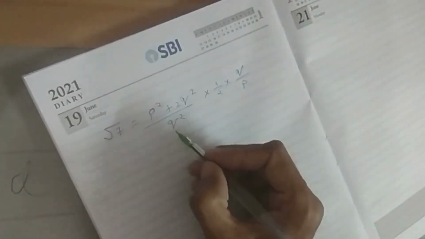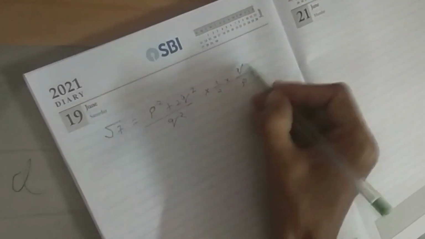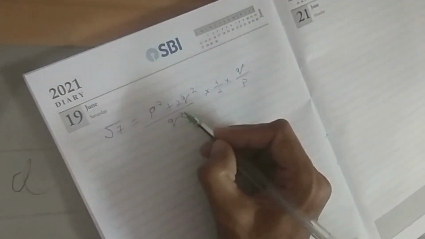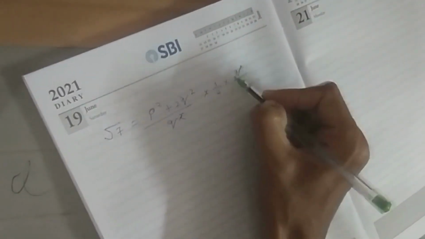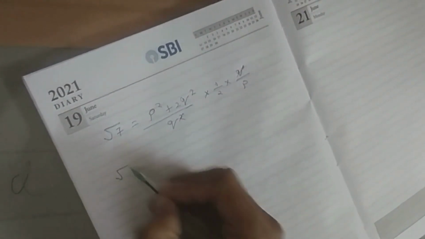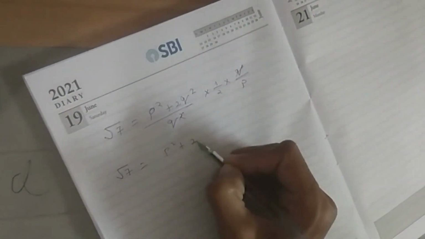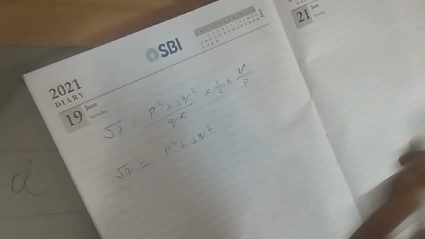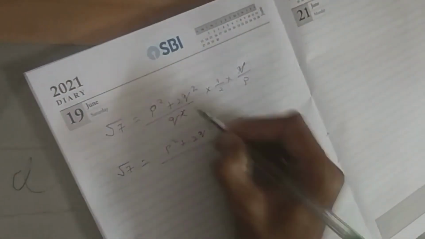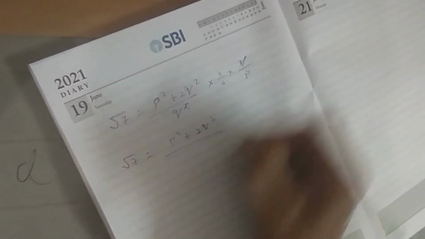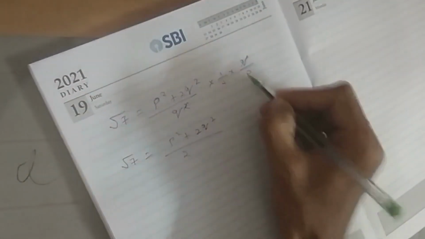Now you can cancel it because it is a product, so you can cancel it easily. Here 2Q near 1Q you can cancel. Just write down root 7 equals P square plus 2Q square. 1 into, same as it is, don't write anything. Just write down first the number we have, a 2, then in alphabetical order, P and Q.